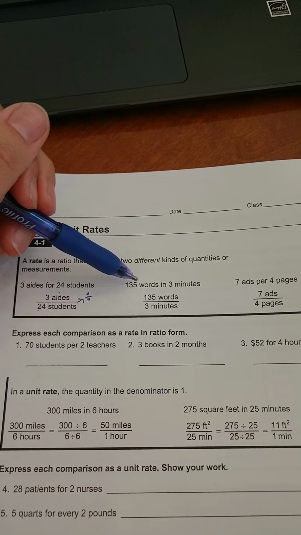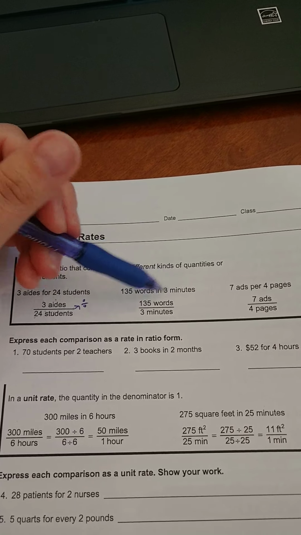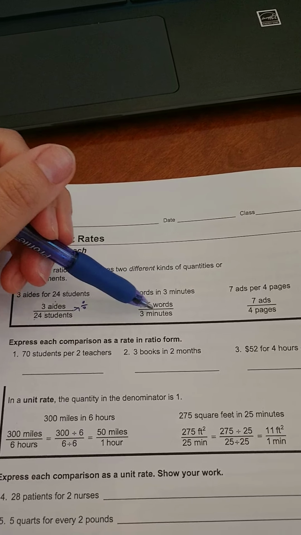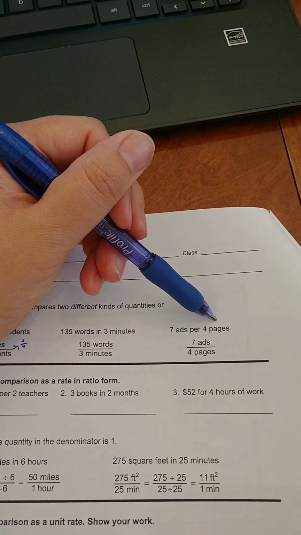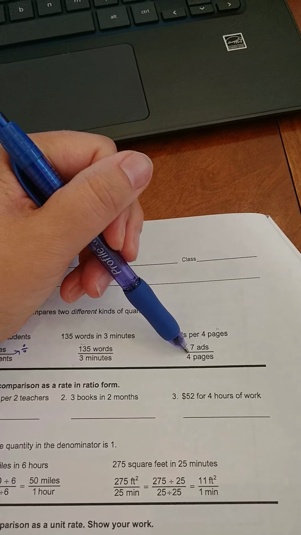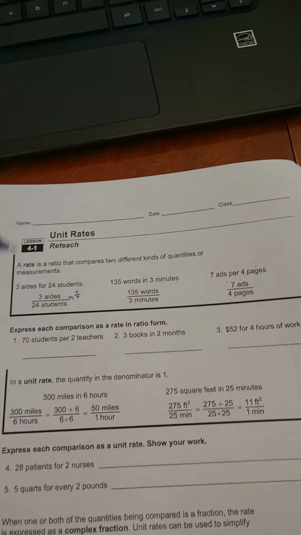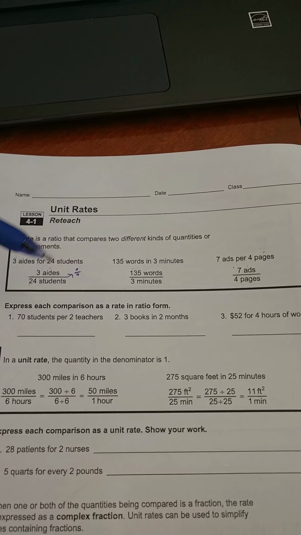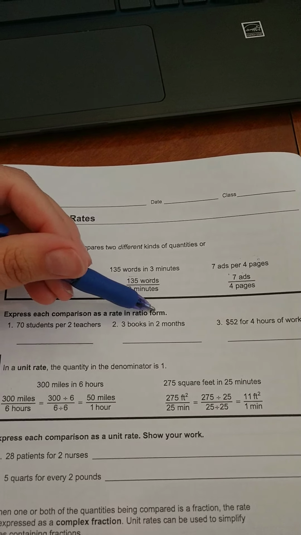Then we have 135 words in 3 minutes. So again, how we write it is words per minute. So we have 135 words per 3 minutes. And here we have 7 ads per 4 pages. Well, how many ads for 4 pages? 7 ads per 4 pages. Okay, so for problems 1, 2, and 3, all you're going to do is just write it how they wrote it here. We're writing it in ratio form.